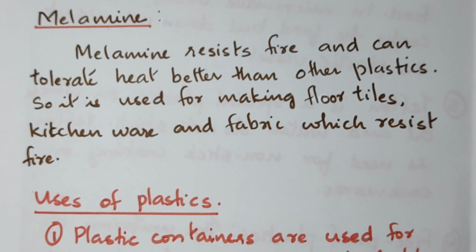Melamine. Melamine resists fire and can tolerate heat better than other plastics. So it is used for making floor tiles, kitchenware and fabrics which resist fire.